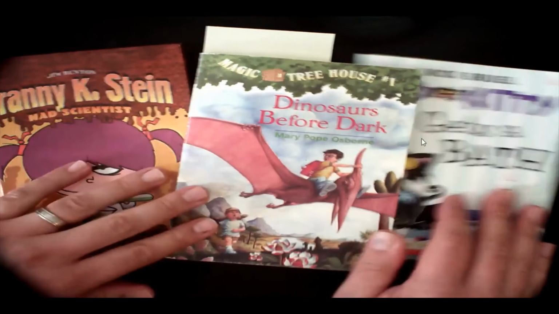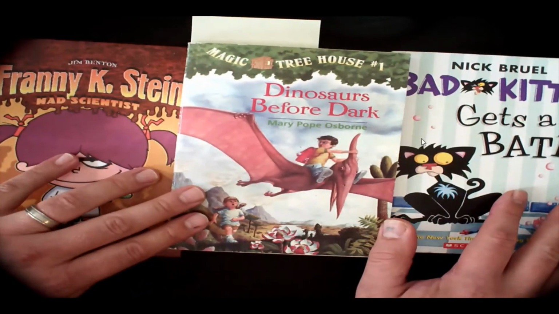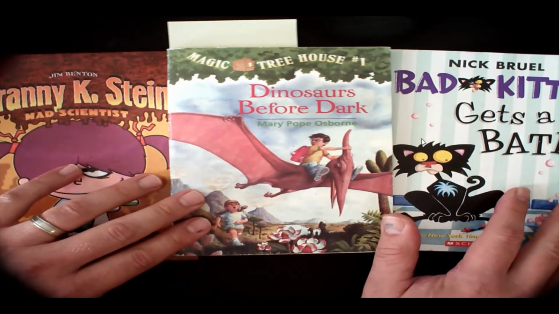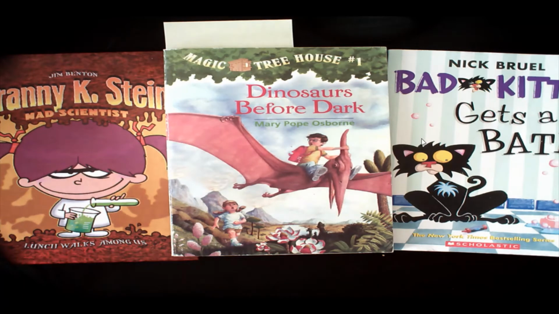What do all three of these covers, all three of them, have in common? Look at it, think about it. What do they all have in common? If you said that they all have characters on the front, on the cover, they have characters, some of them have characters in the title itself. Yeah, characters.